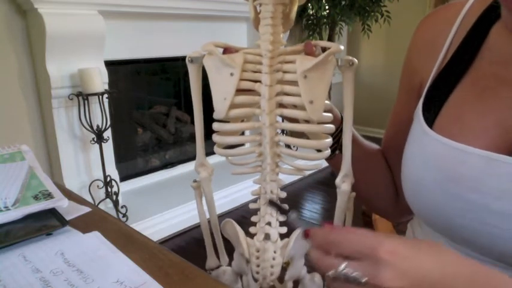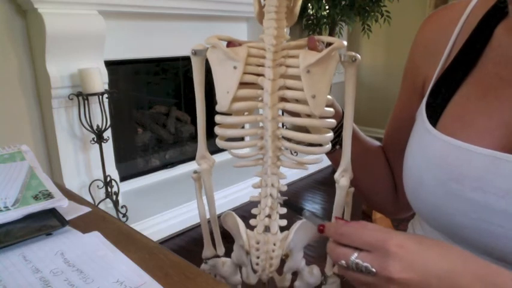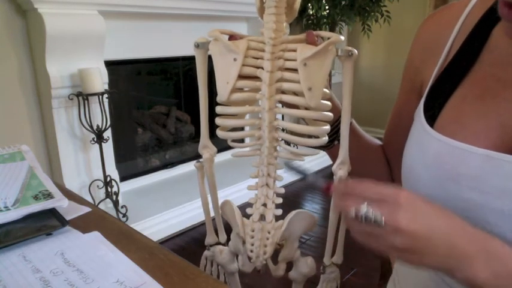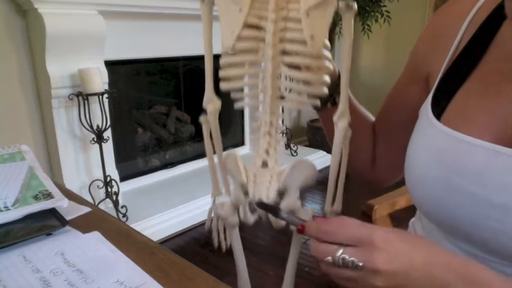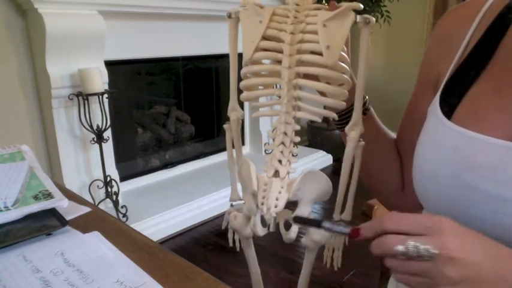The body. The position of the intervertebral discs. The lumbar vertebrae. The sacrum and the coccyx. And the sacrum has 5 fused vertebrae.